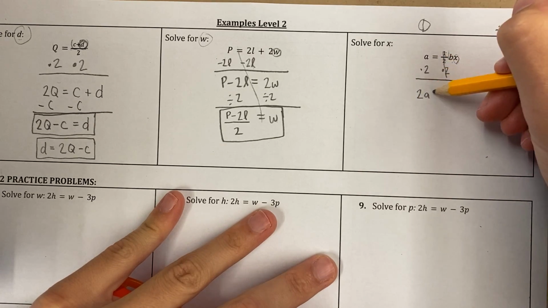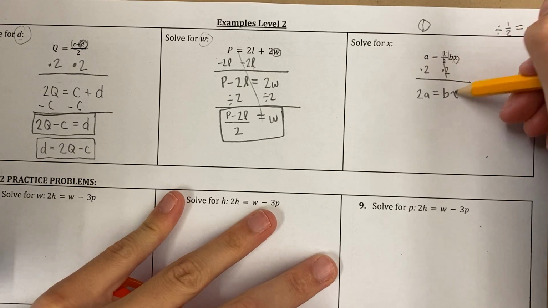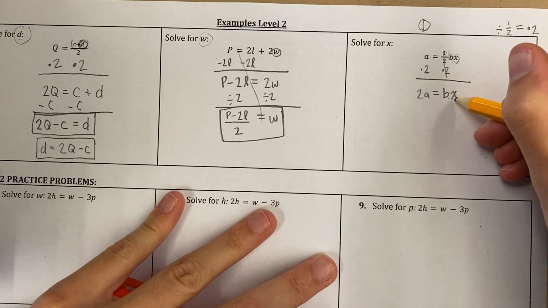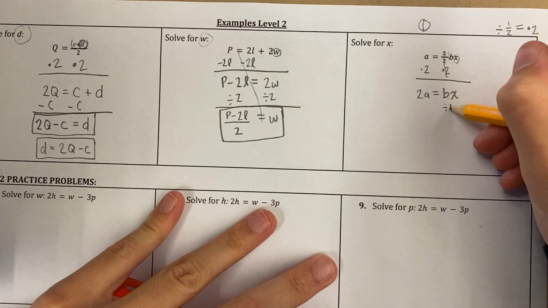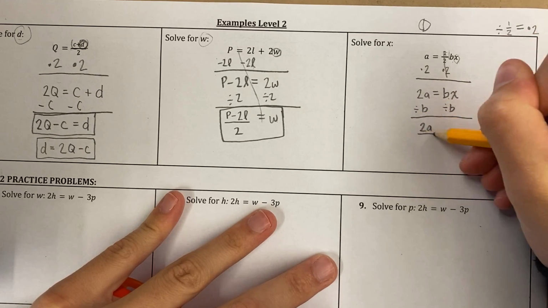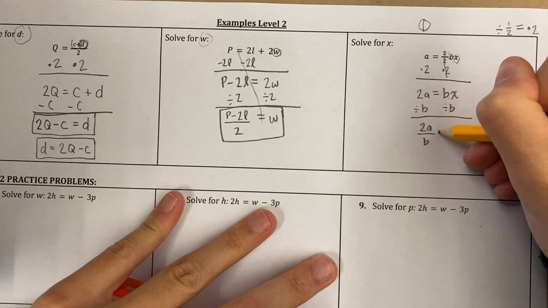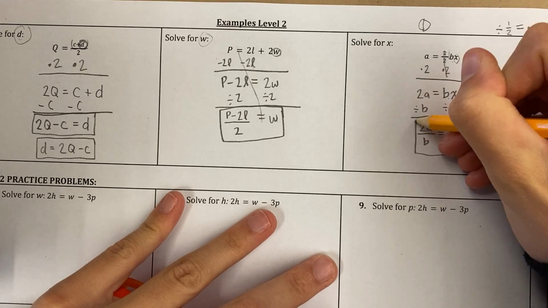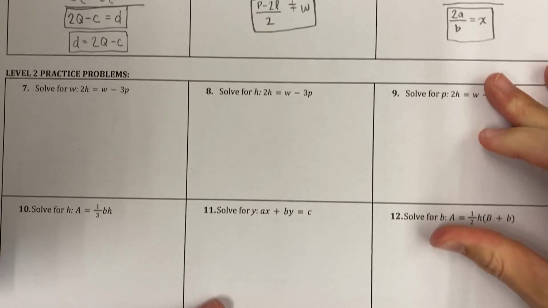So now I have 2A equals B times X. Now I need X by itself. It's being multiplied by B. I'm going to divide by B. So 2A divided by B equals X. Okay, and you're going to try these problems below.